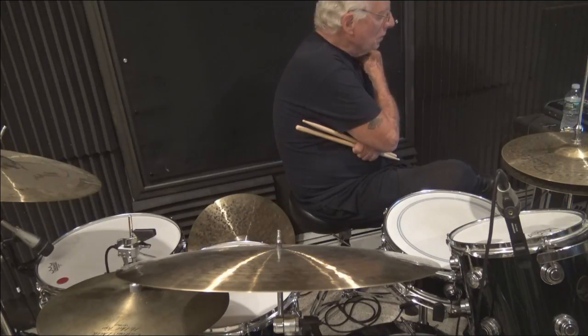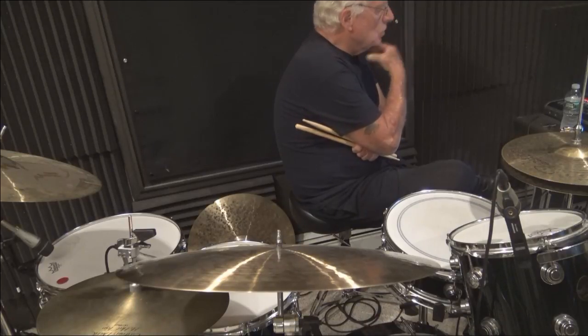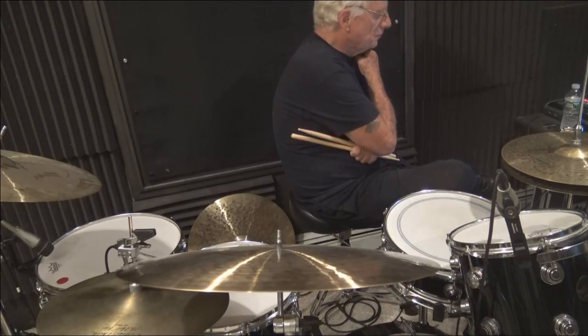Now, when you're playing the bass drum against that pattern, you're exploding the bass drum. Hit it without disrupting the sound of your limbs. Now, with all the ostinatos and all the systems, that's what you want to do.